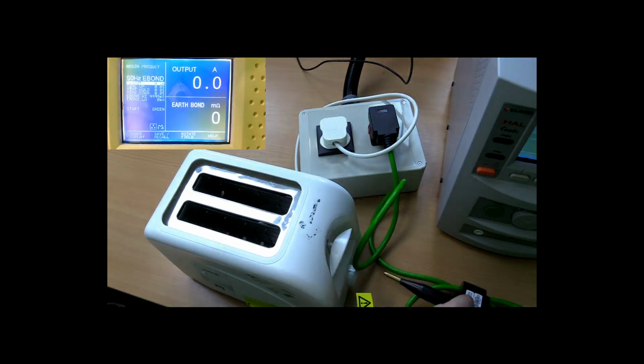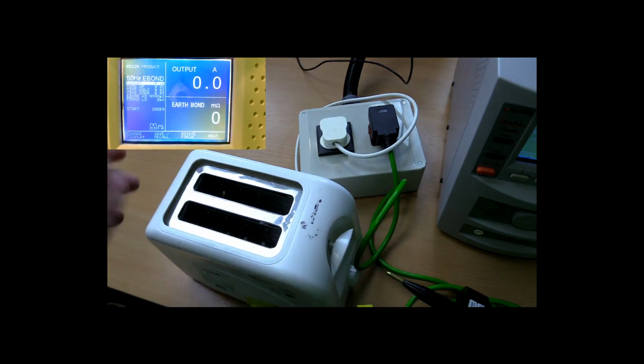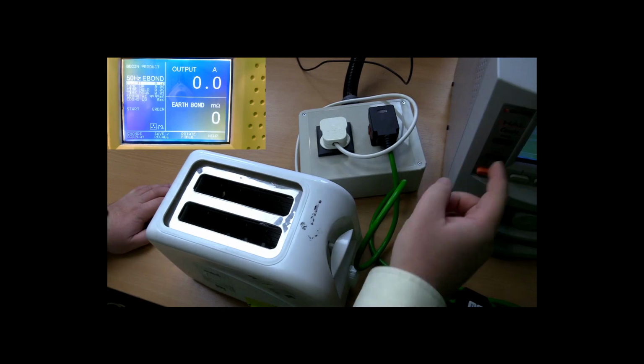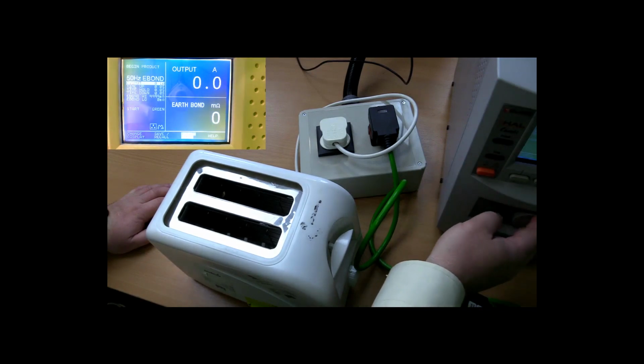So let's go ahead and quickly set up a test parameter. So for this, we have a household item. So we're going to perform the test in accordance with IEC 60335-1. So for our earth bond test, you can already see we have a 50 Hertz test set up. We need to output a test current. Now, according to that standard, that should be a minimum of 10 amps. So let's set that to 10 amps.